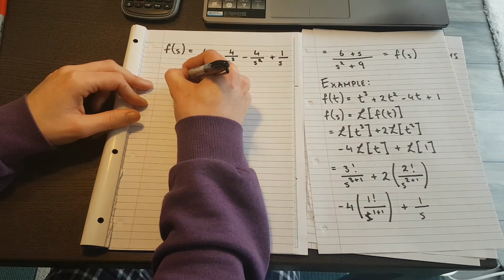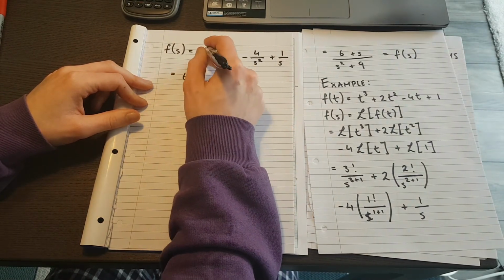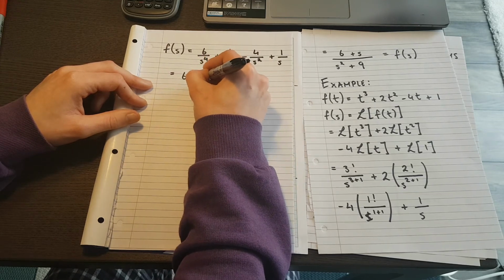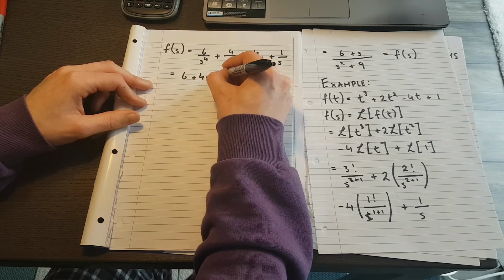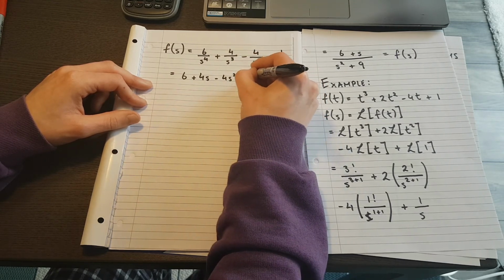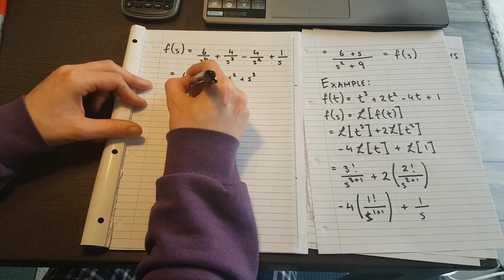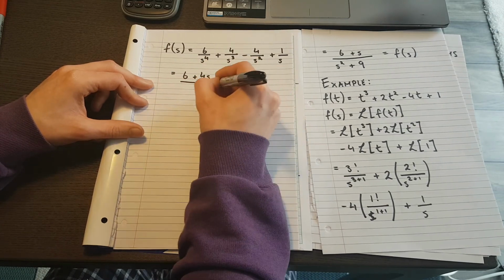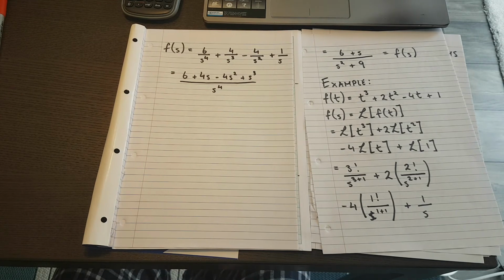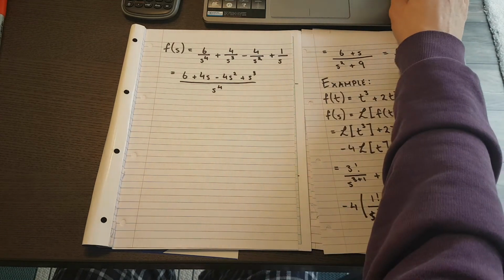So that would mean I had 6. Then I would have 4 times s. I would have minus 4s squared. And I would have an s cubed. And I would have to take a common denominator here of s to the 4. Okay? And that would allow me to express that all as a single term.